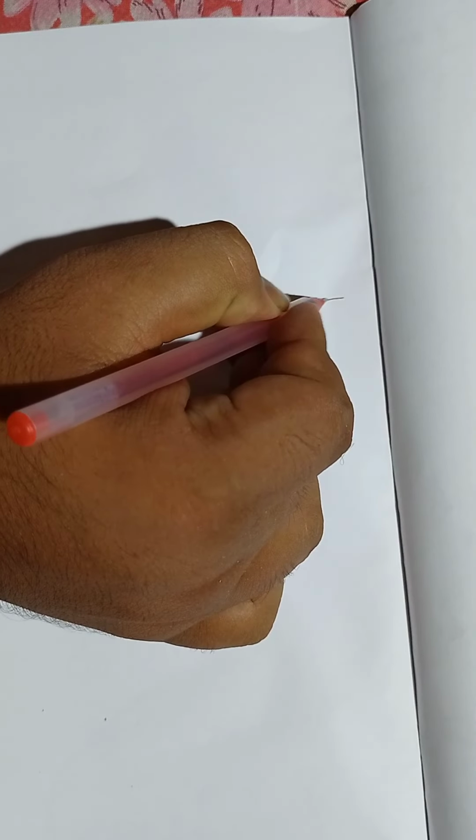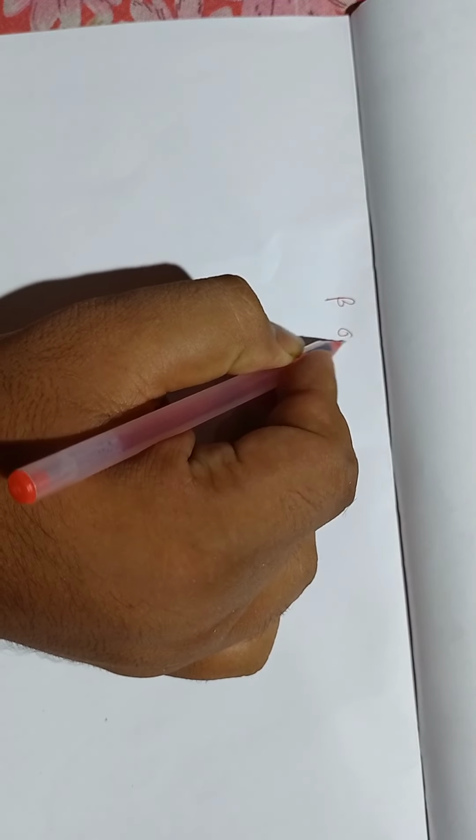So this is the beta oxidation of fatty acids, guys.